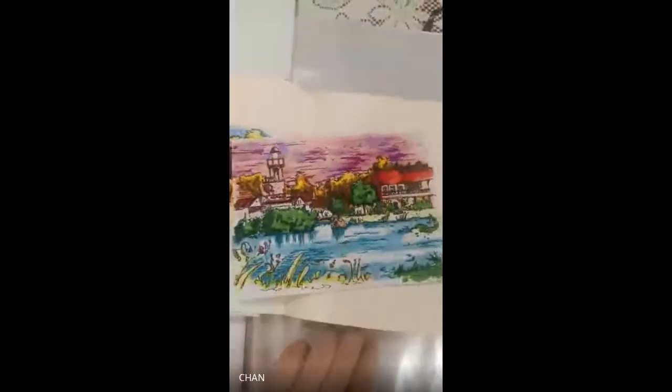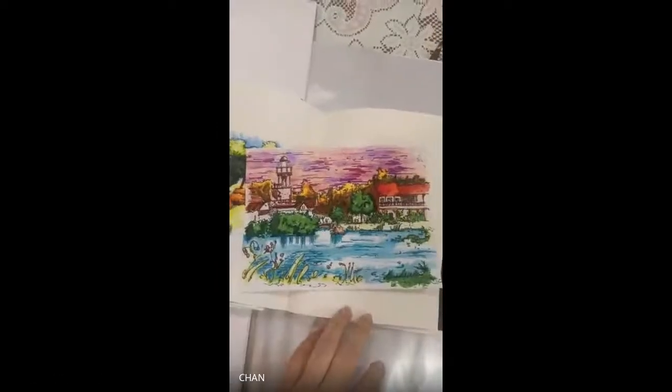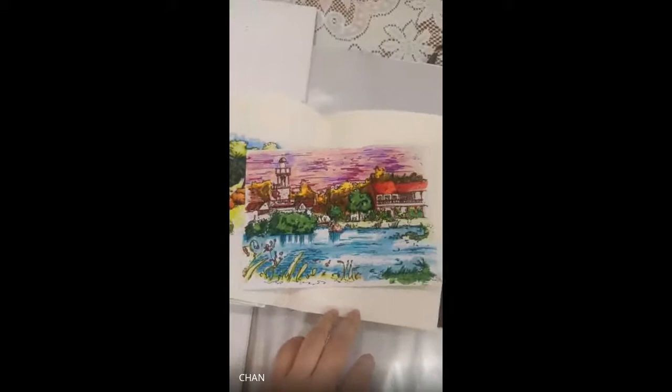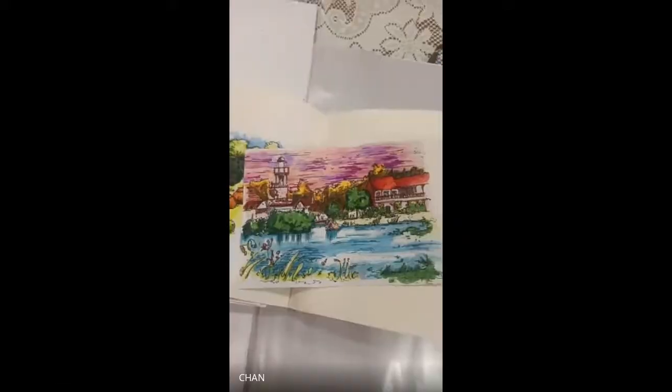Last time I already showed it. Yeah. And this is the last one. And that's all. Oh, what is that? Very nice. I just Googled the image. Oh, so you just follow it, then you draw it. I just colored it. Oh, so you were practicing coloring. Yes. All right, that's good.